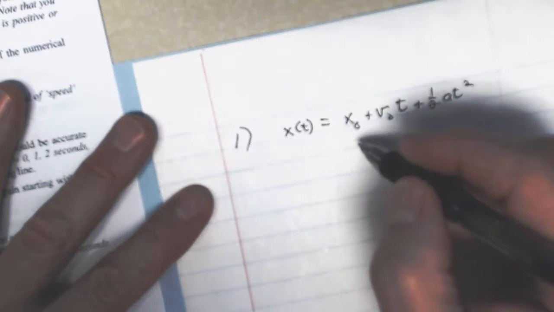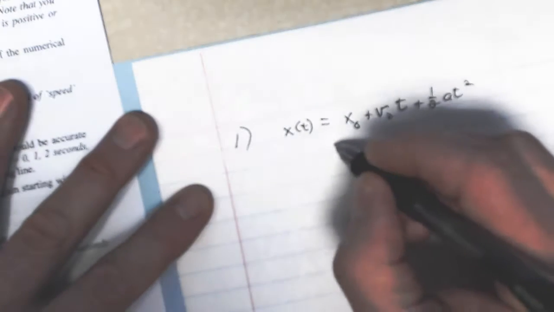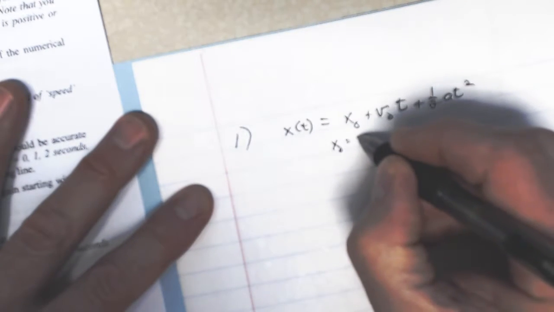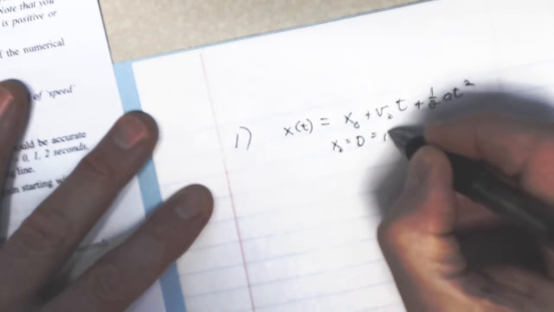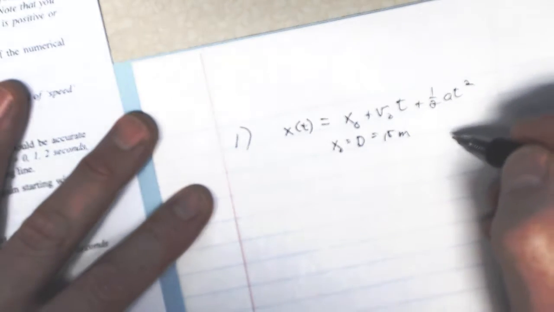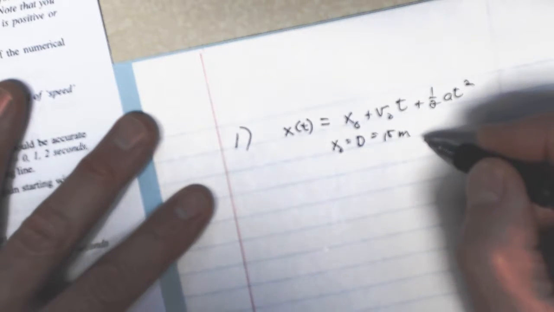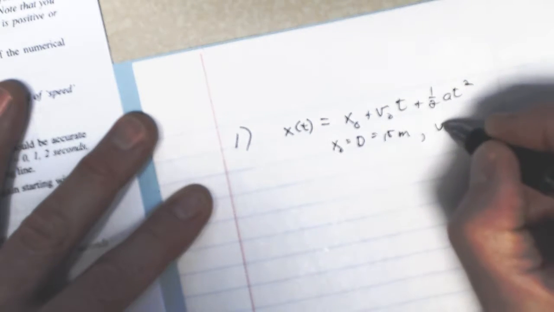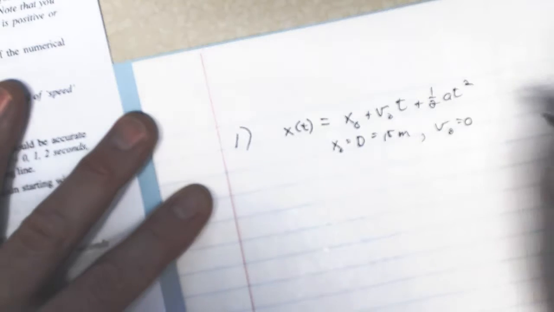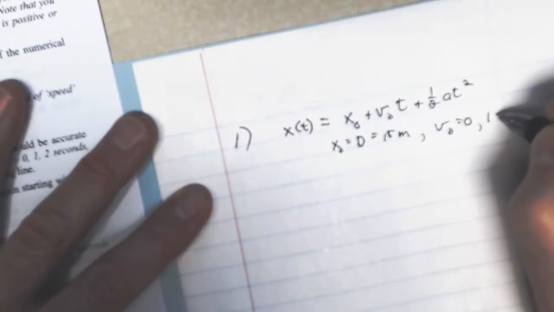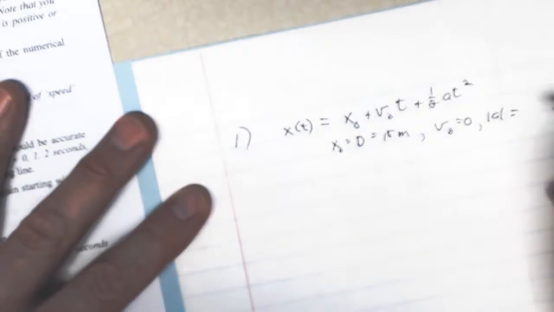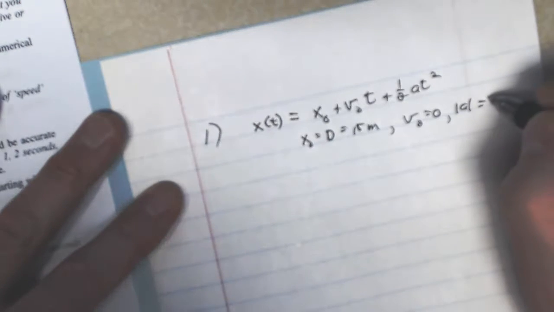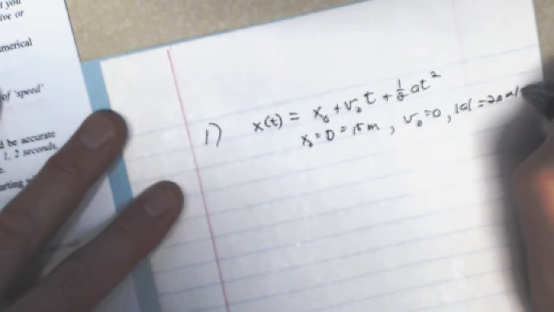And for this particular case, she starts 15 meters away. D equals 15 meters, and that's in the positive direction by definition in the problem statement. v naught, she starts from rest, so that's 0. And we're told the magnitude of the acceleration is 2.0 meters per second squared.